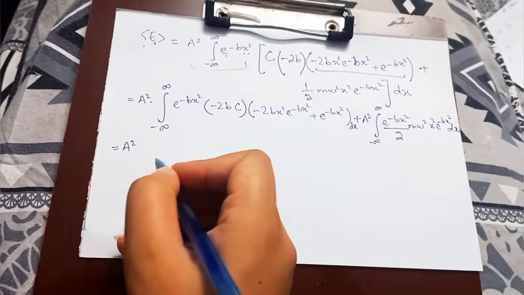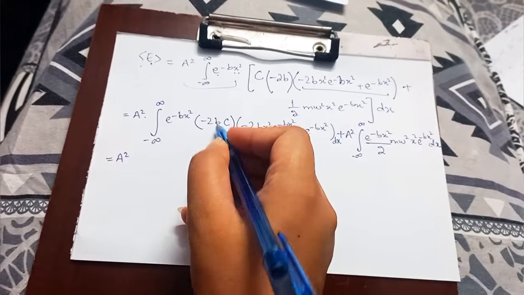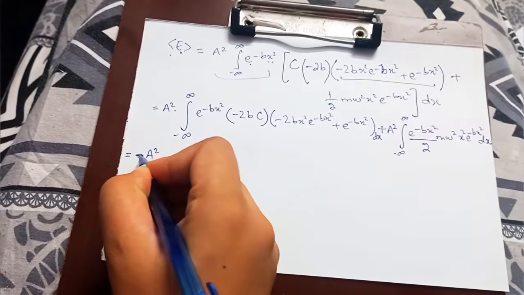And let's simplify it further. We have minus 2bc, which is a constant quantity, so it will come out of the integral, and let me write equal here, and it's negative now.